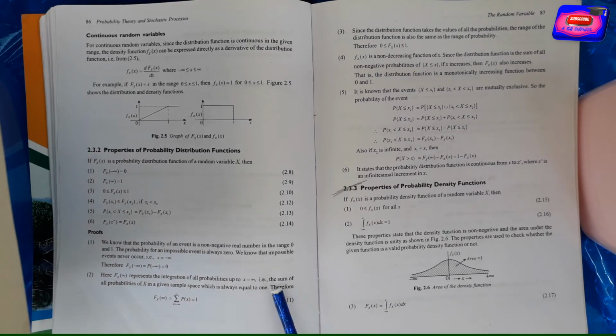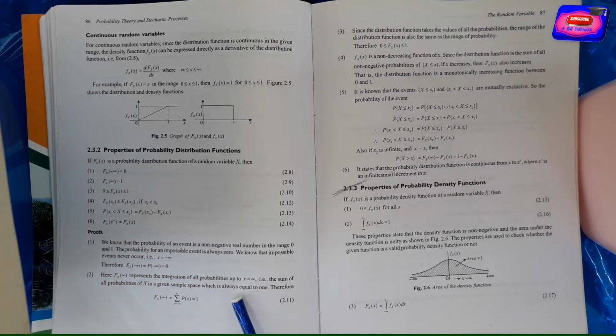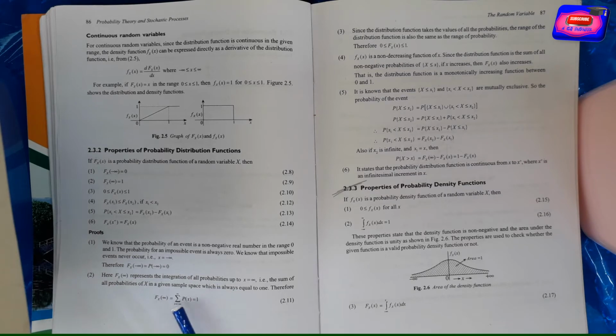That is the sum of all probabilities of x in a given sample space, which is always equal to 1. Therefore capital Fx of infinity is equal to the summation of x from minus infinity to infinity of p of x, which is equal to 1.